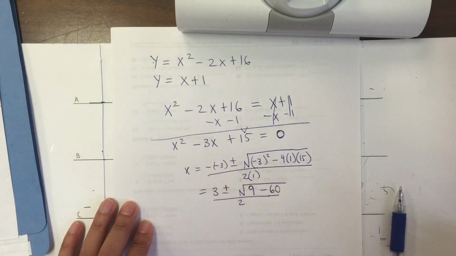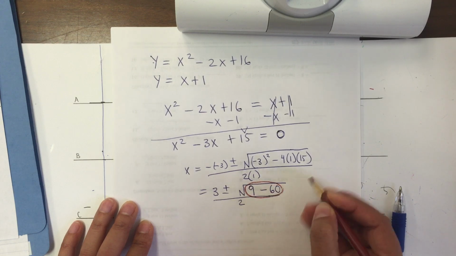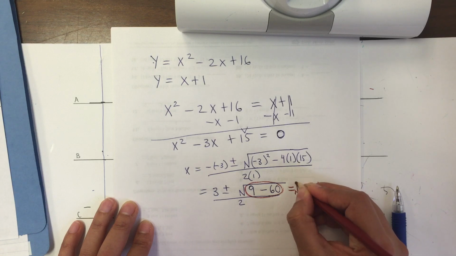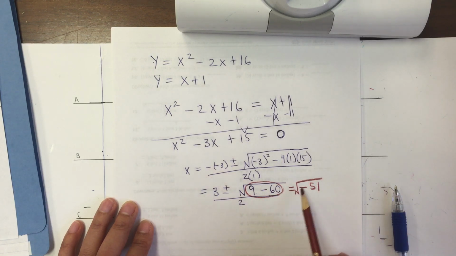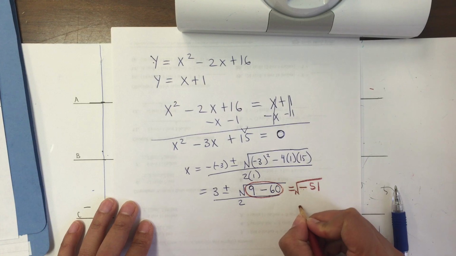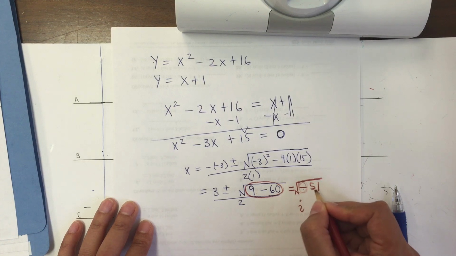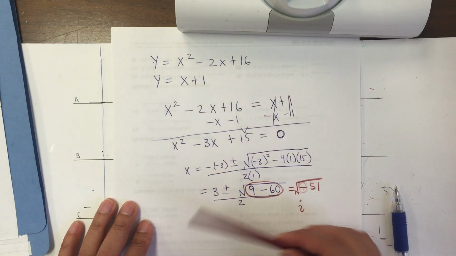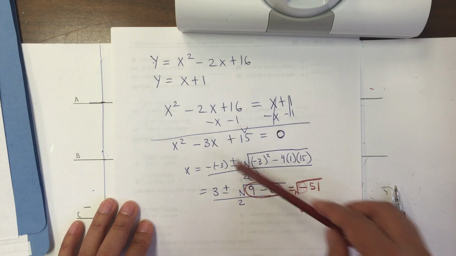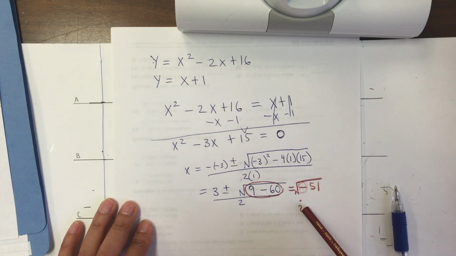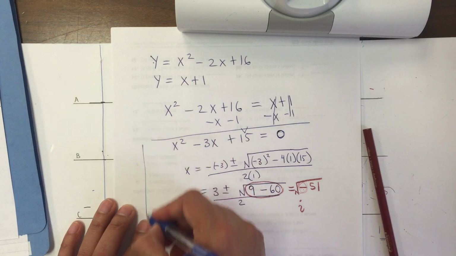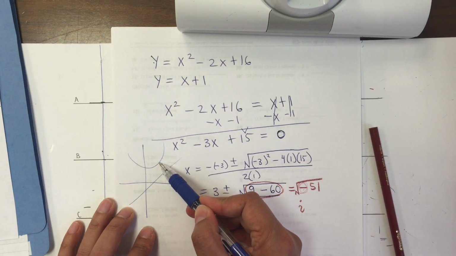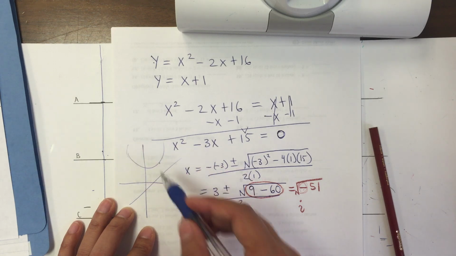What I want you to notice is that in here, you will have negative 51 inside of the square root. And once you get a negative, that means you're going to end up with an imaginary number because of this negative. So I just want you to stop right there. I don't even want you to tell me the solutions, because it's going to be imaginary, and that means my graphs will never meet. My line and my quadratic, when I graph them, will not meet.